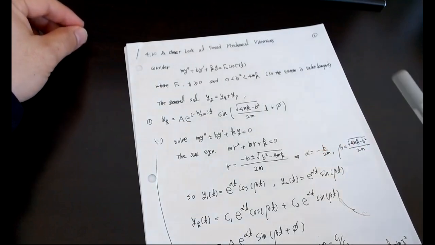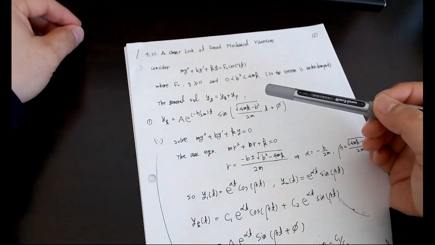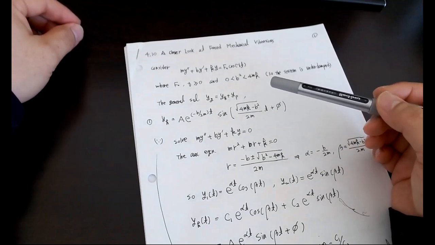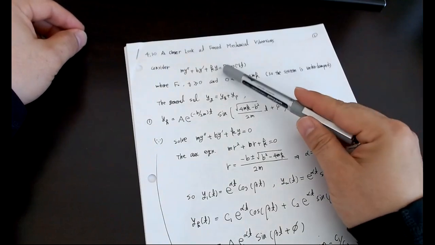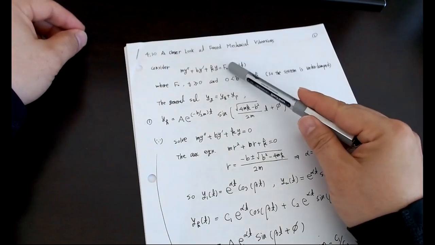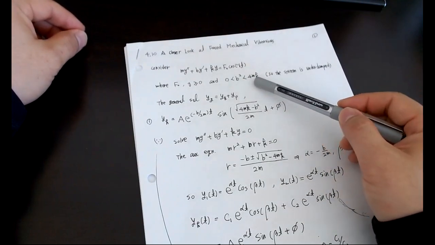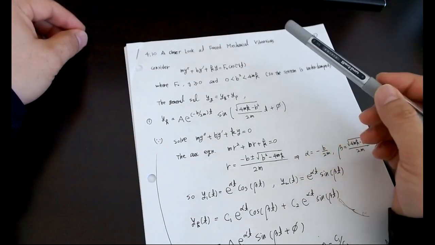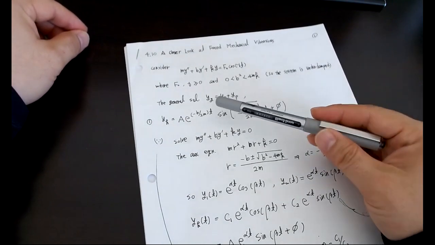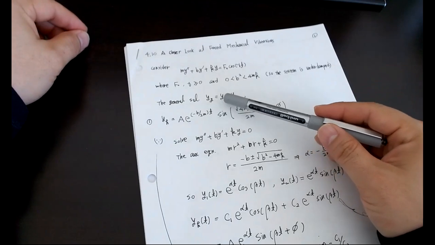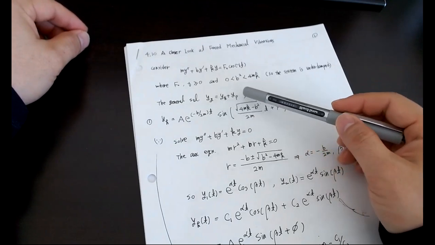Because the root of the auxiliary equation of the homogeneous equation associated with this non-homogeneous differential equation should be complex, since b squared is less than 4mk. Now the general solution by the superposition principle is going to be the general solution to the homogeneous differential equation plus a particular solution.